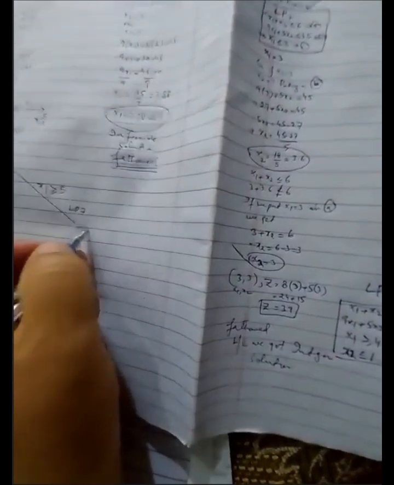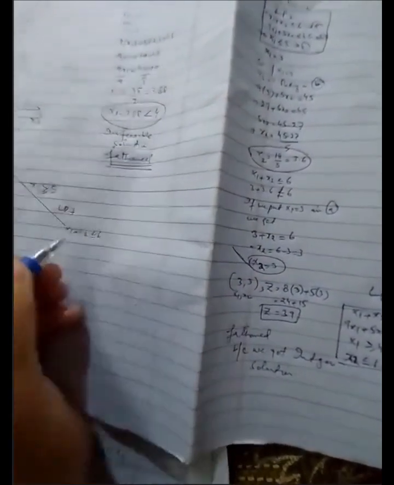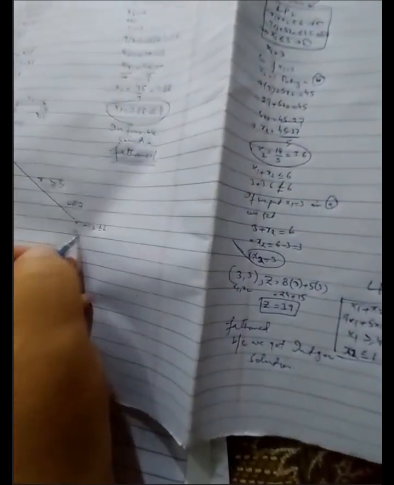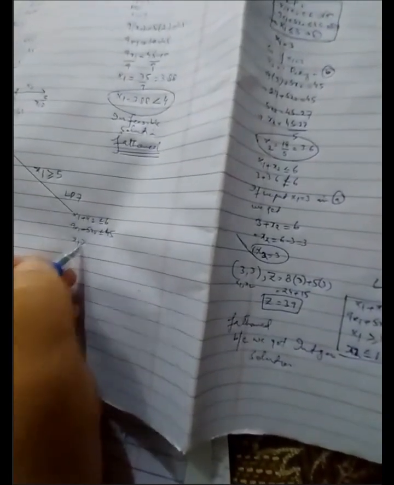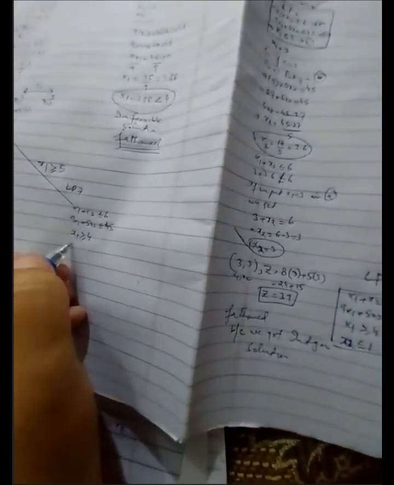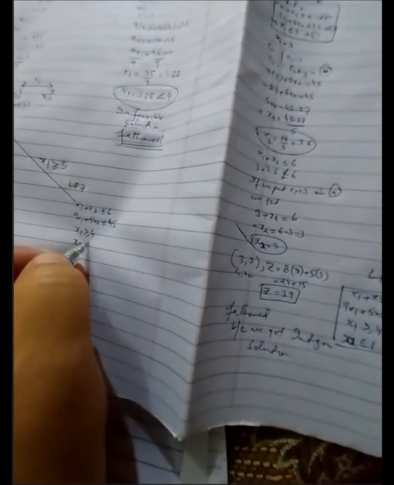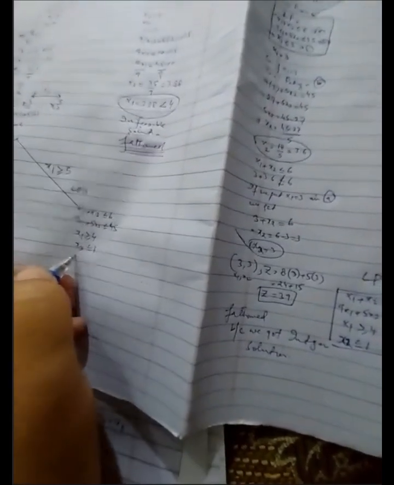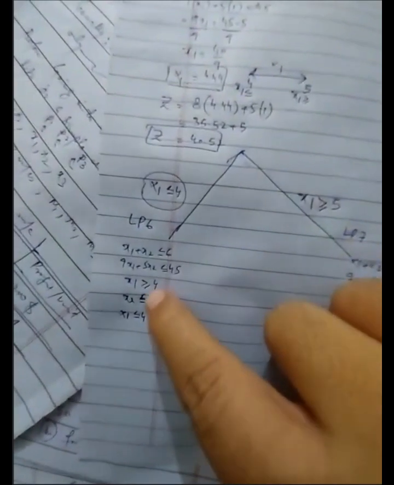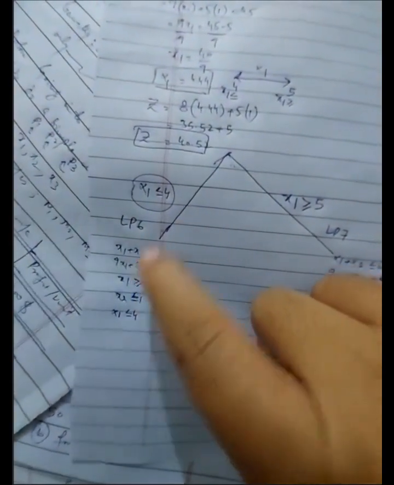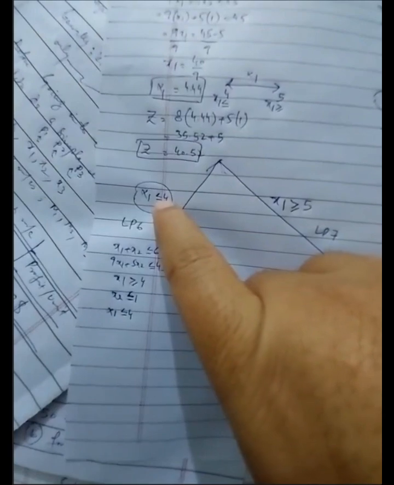Now here x1 plus x2 is less than or equal to 6, 9x1 plus 5x2 is less than or equal to 45, x1 is greater than or equal to 4, x2 is less than or equal to 1, and x1 is greater than or equal to 5. Now we see that x1 is greater than or equal to 4 is here, and we also add x1 is less than or equal to 4.